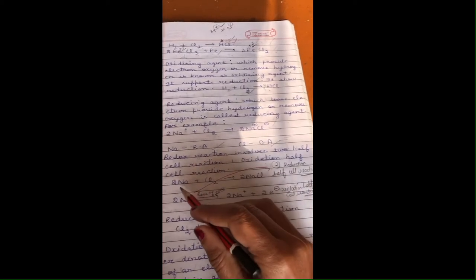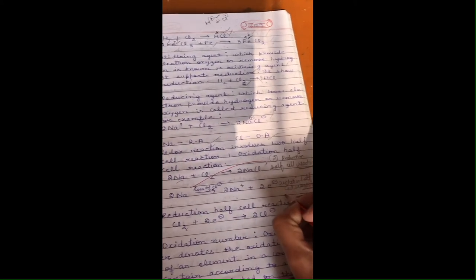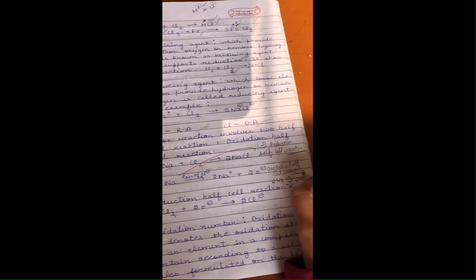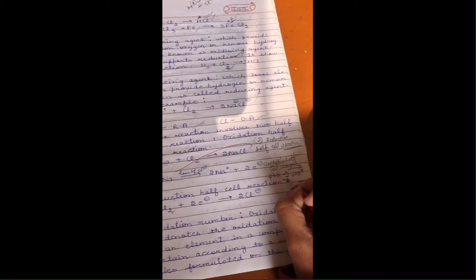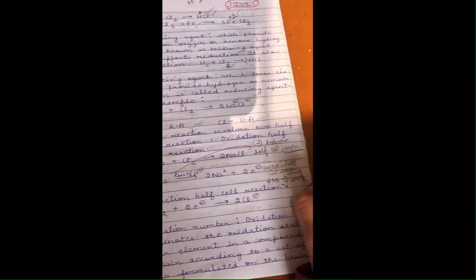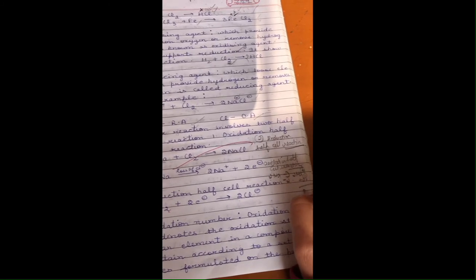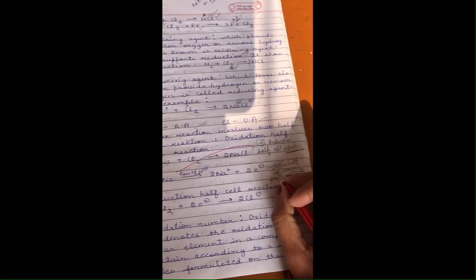For example, for Na, 2 atoms of sodium are going to lose 2 electrons, resulting in the formation of 2 Na plus. So the loss of electrons you can show here, or you can show it on the right hand side also, in the form of plus 2 electrons. This is the oxidation half cell reaction which occurs at the anode.